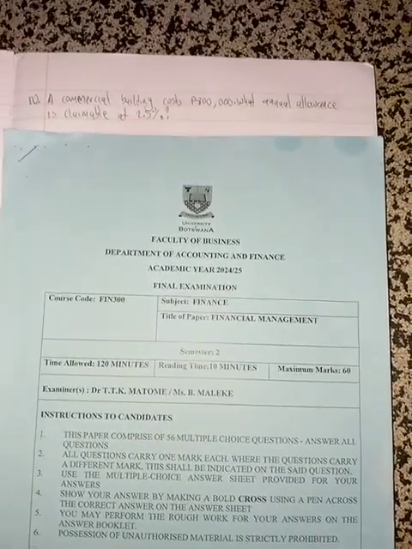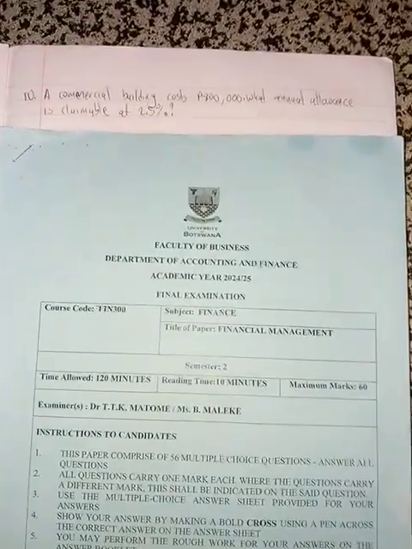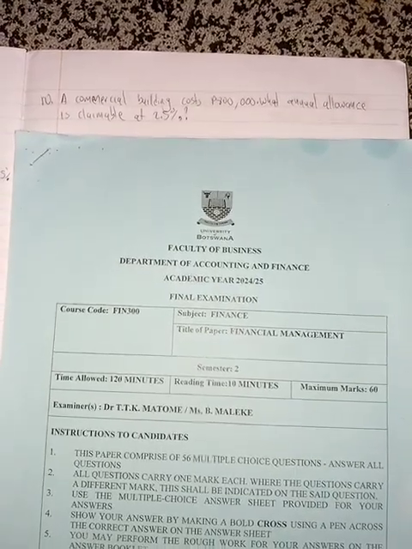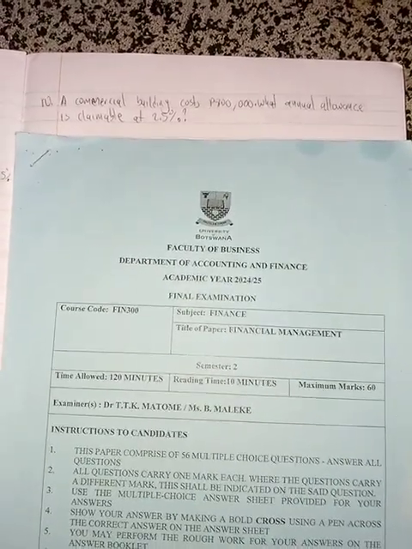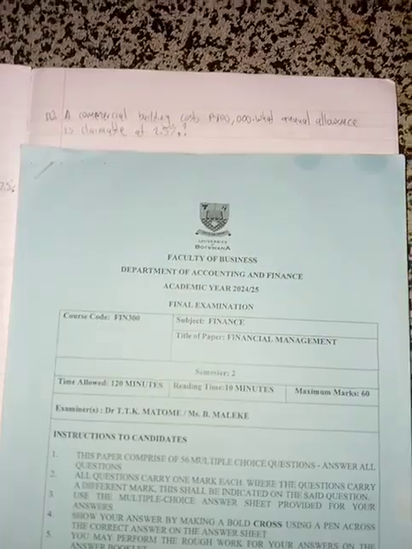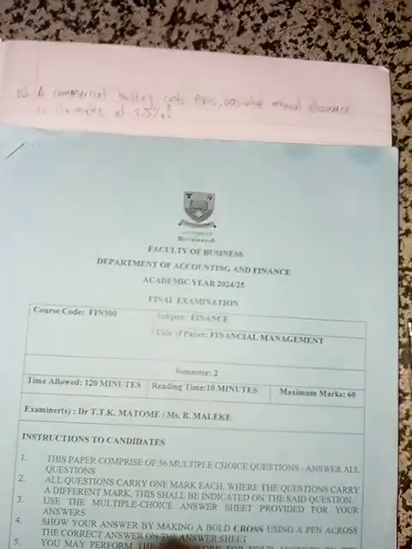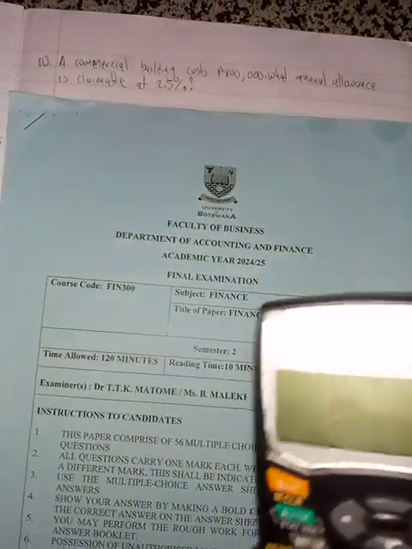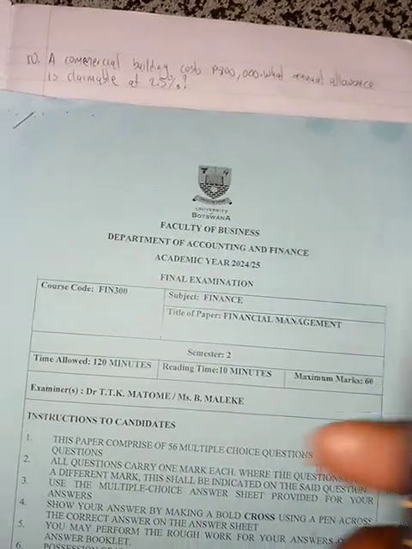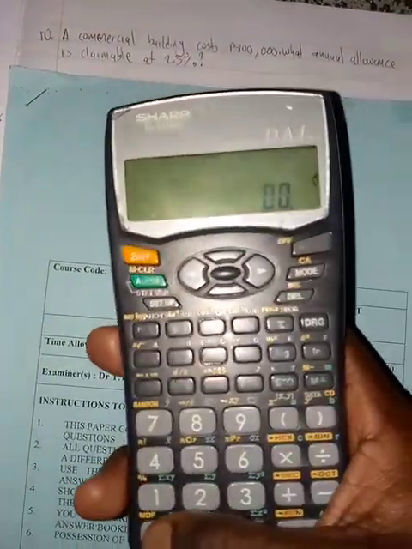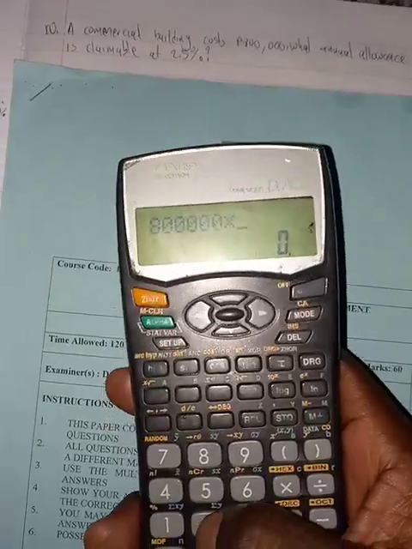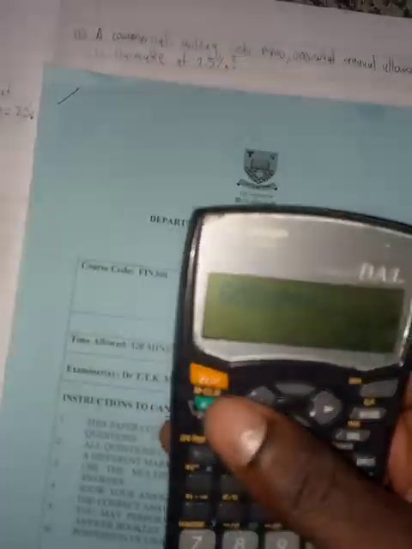Now on to the next question. A commercial building costs 800,000. What annual allowance is claimable at 2.5%? To get any allowance, you say your cost, 800,000, times the rate that you are given for that allowance.